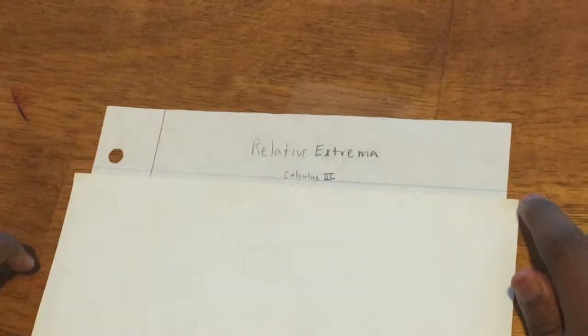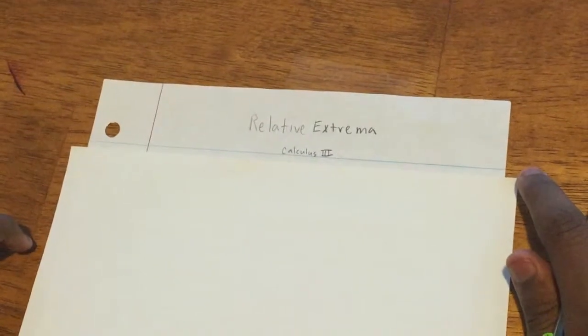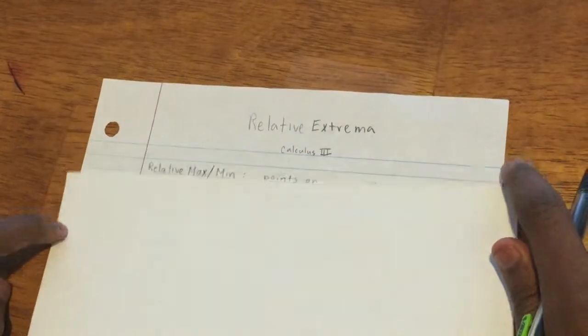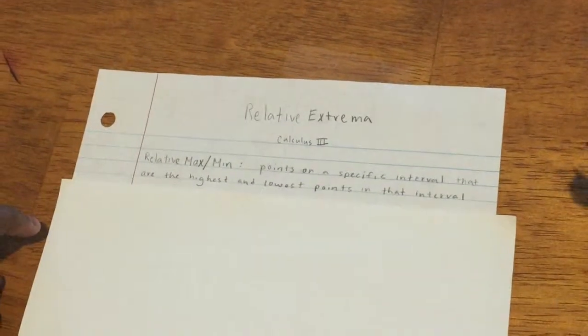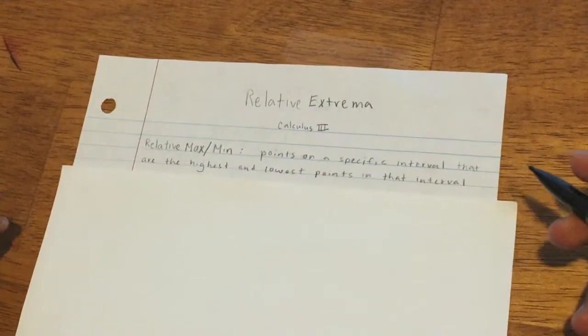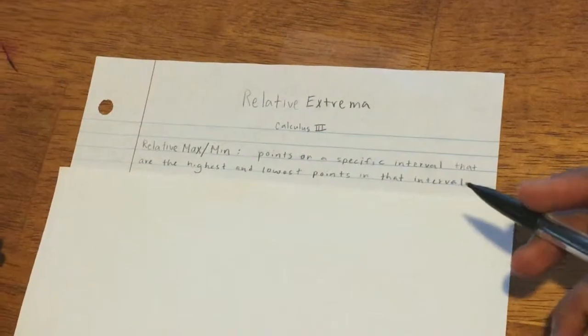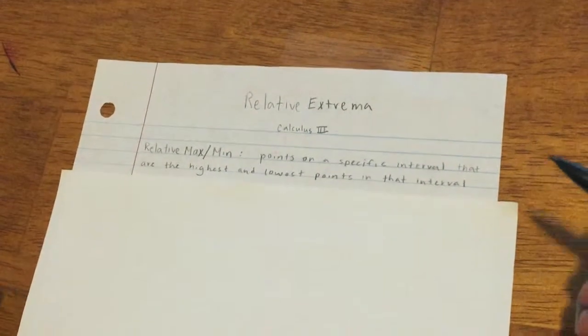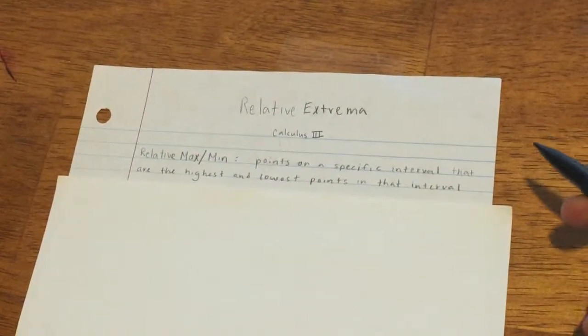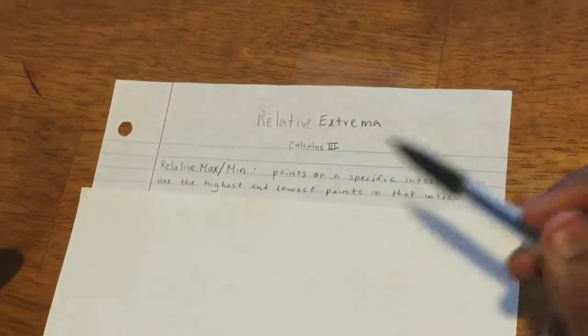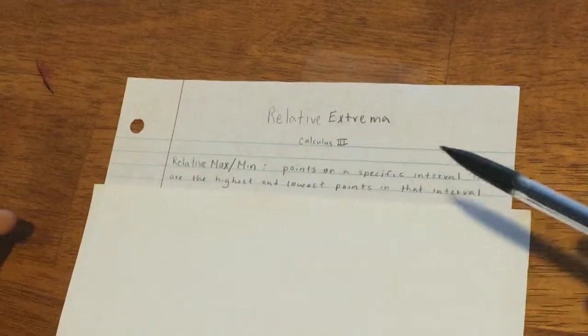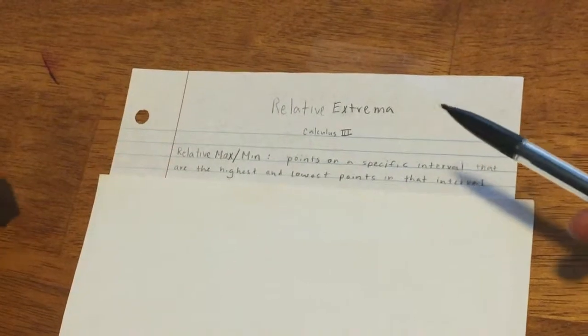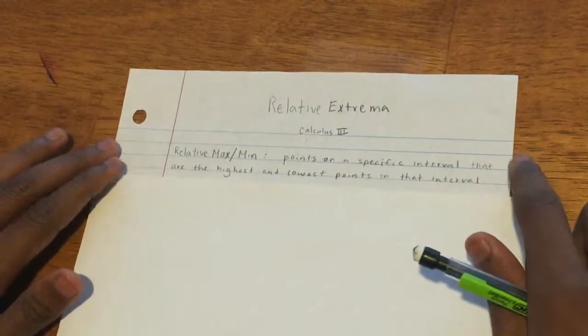So now we will be talking about relative extrema in Calculus 3. Relative extrema, or maximums and minimums, are points on a specific interval that are the highest and lowest points in that interval. So if you have a specific area, whichever points are the highest and lowest in that interval are what would be classified as the relative extrema.